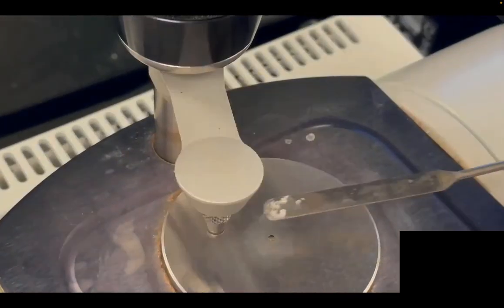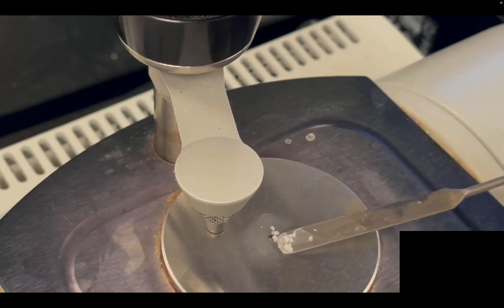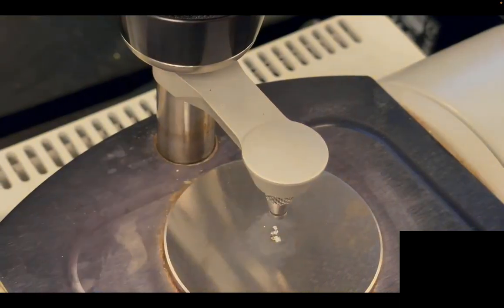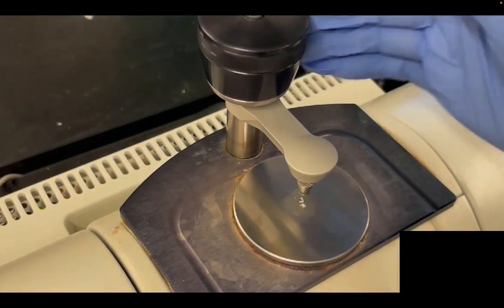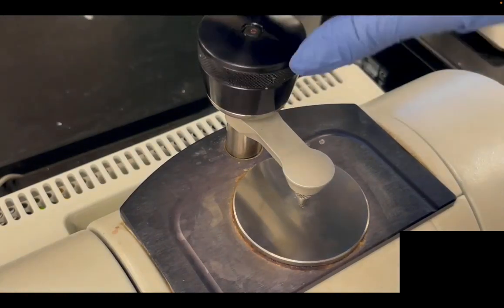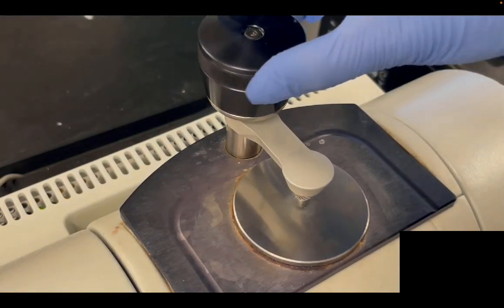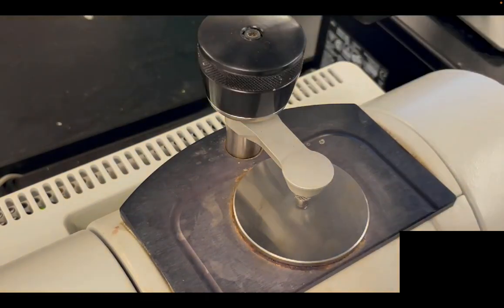If you have a solid sample, place only a little bit of this onto the crystal using your spatula. Center the arm and then lower it by turning this dial until you feel it pushing against the compound. Continue and stop until you feel a click, and this click will be obvious, so just avoid over tightening. Next, we can go ahead and analyze your sample.